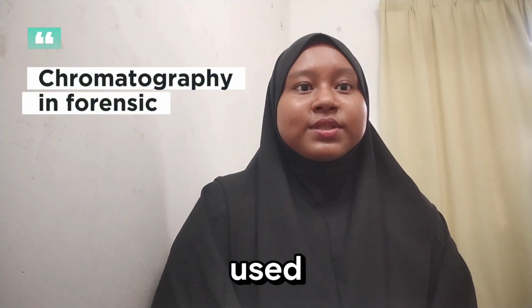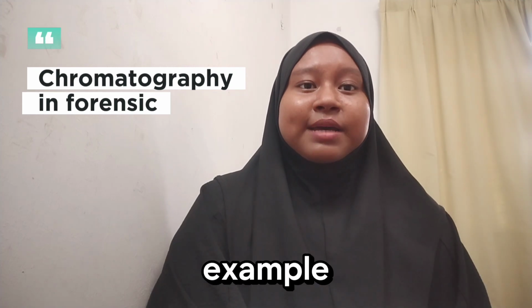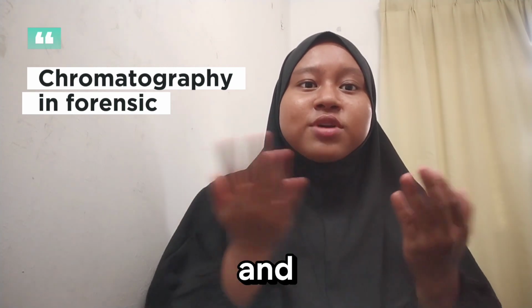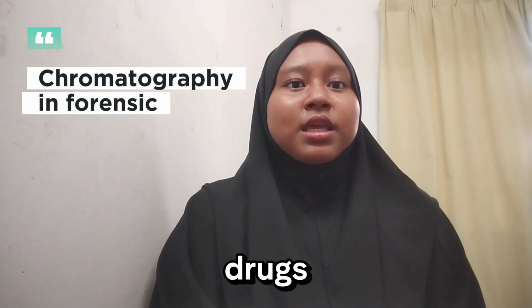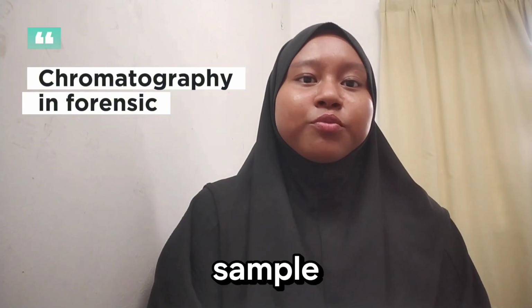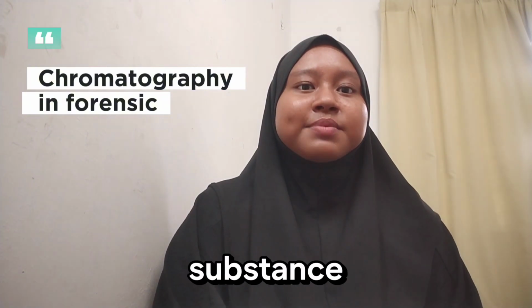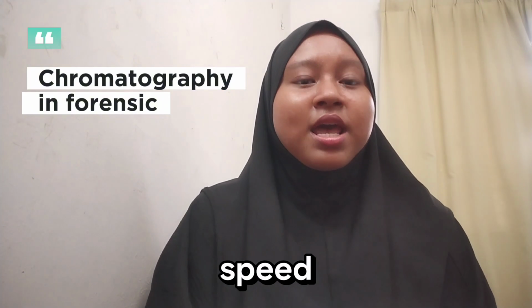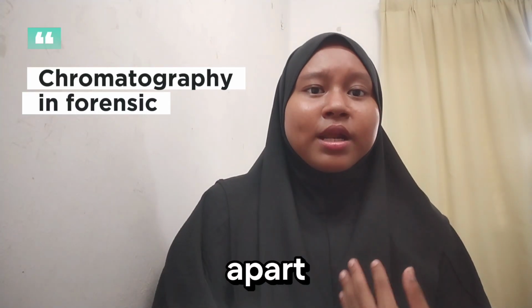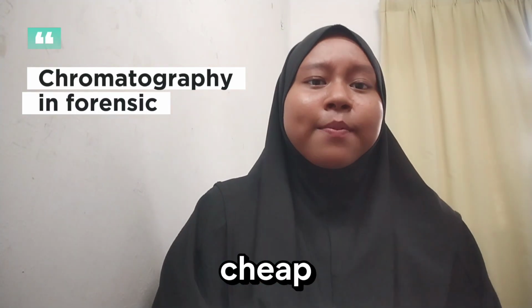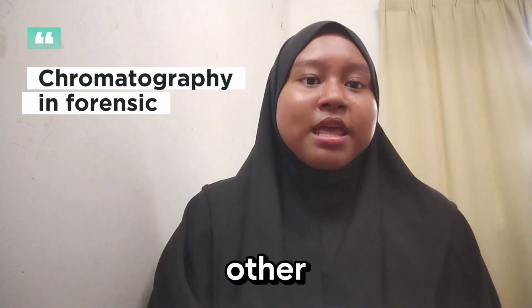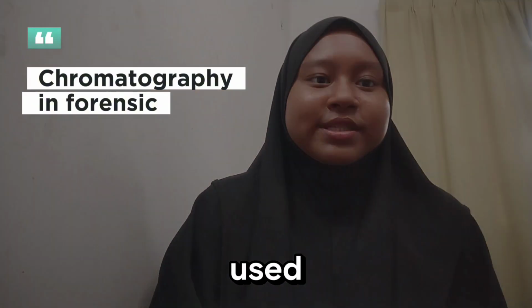This method is used to check things like inks, for example on fake banknotes and forgeries, dyes, and drugs. It works by letting the sample move on a thin layer, and each substance travels at a different speed. This helps to tell them apart. TLC is quick and cheap, but for more complicated cases, other advanced chromatography techniques are used.